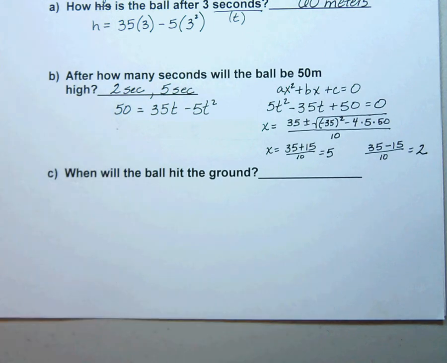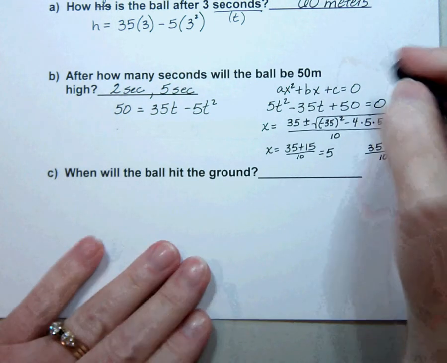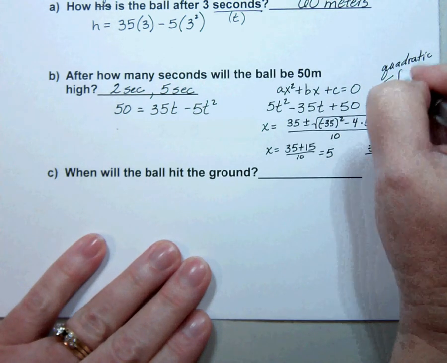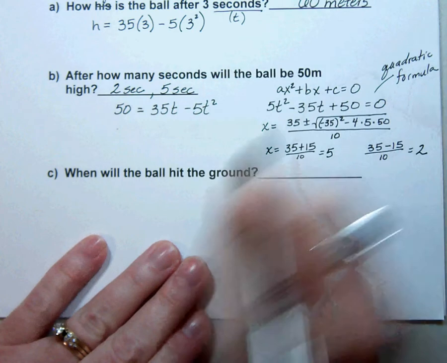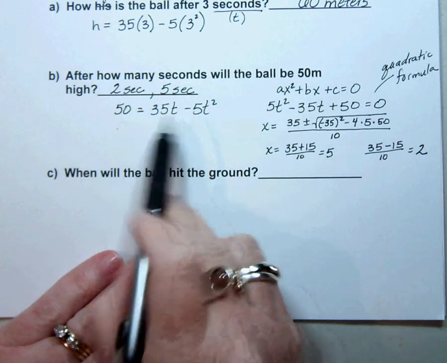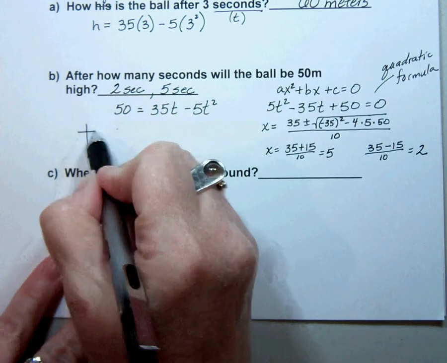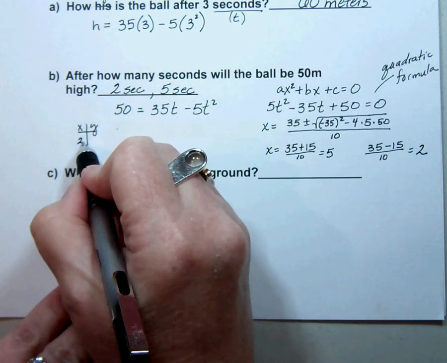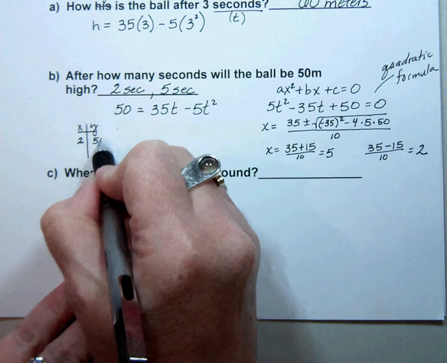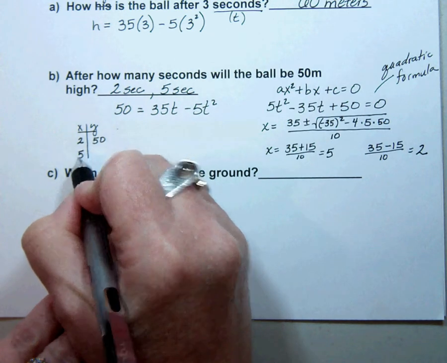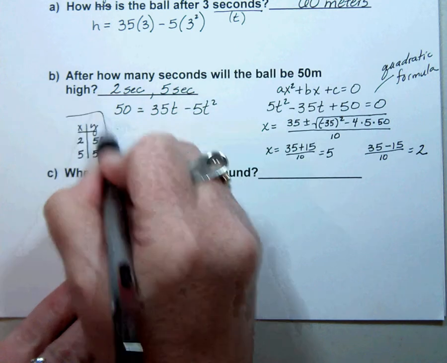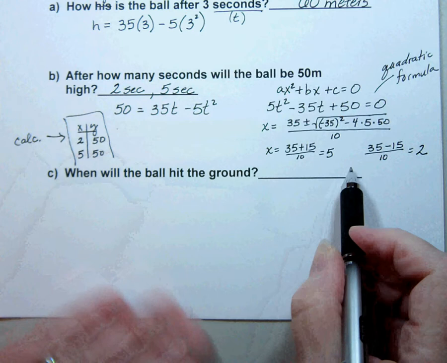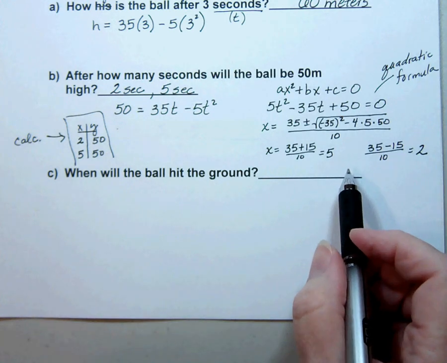So you really can use either method. You can use the quadratic formula, or the first way we did it, where we just put this part in the calculator. Let me draw a little graph so you'll remember that. We put this in the calculator, and when we saw the calculator had a 2, the y was 50, and at 5 the y was 50. So this method right here is the calculator method. This one over here is the quadratic formula, and you can choose which one you want to use.